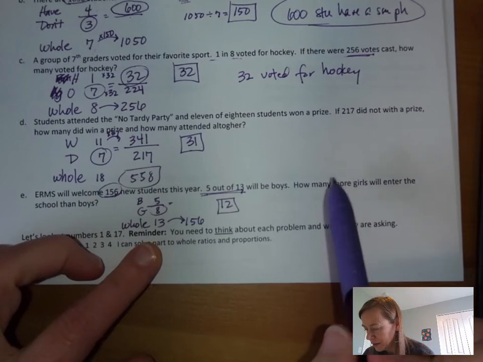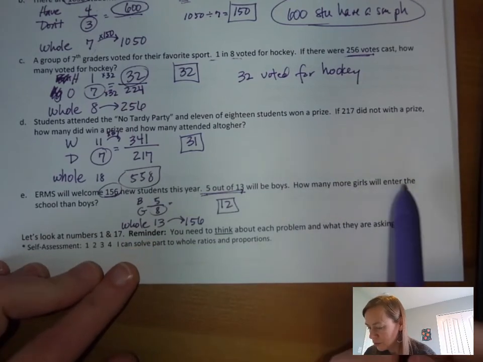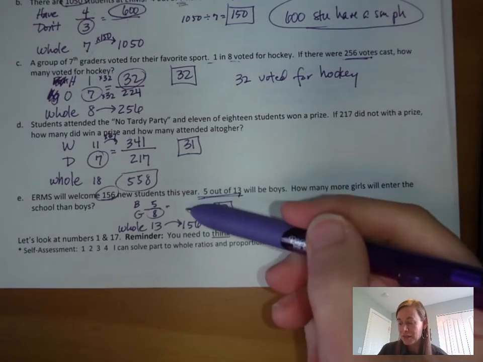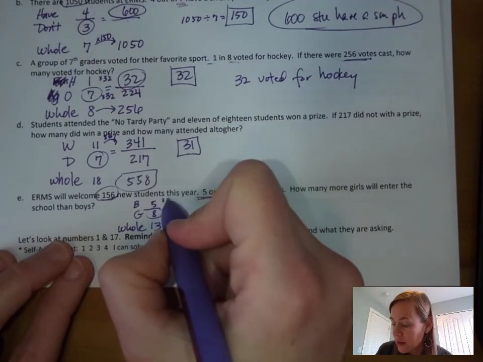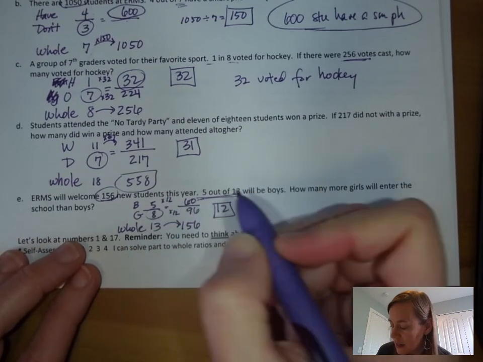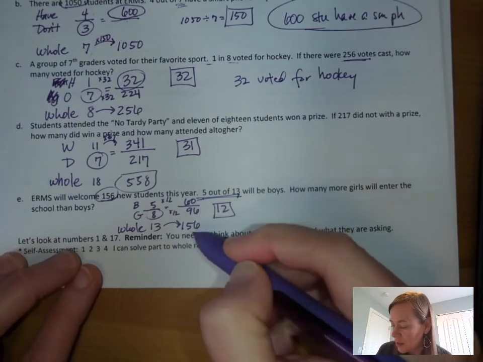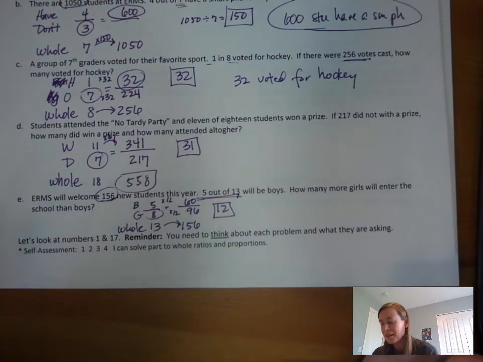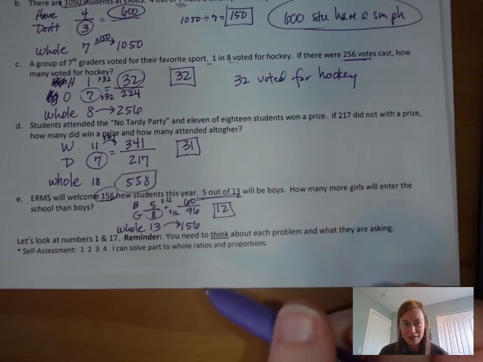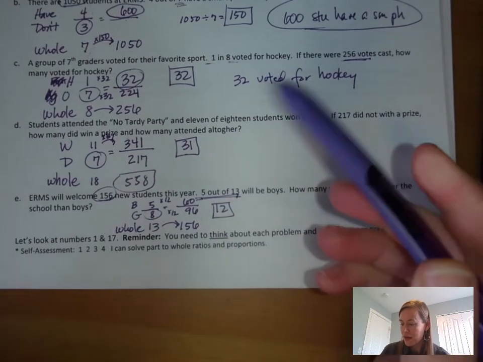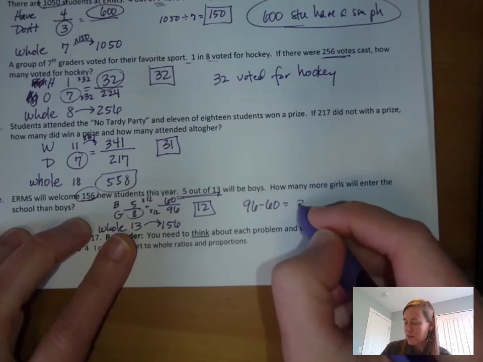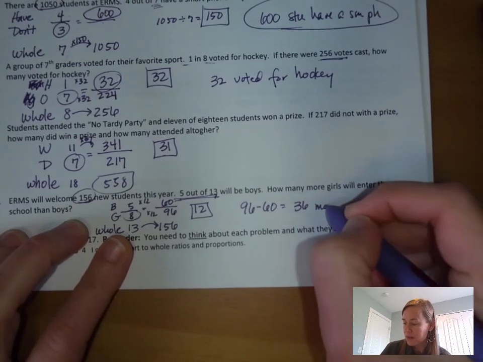And now it says in the question, how many more girls will enter the school than boys? So when you have to figure out how many more than, you definitely need both of these numbers. So let's just go ahead and figure out them both. So 5 times 12 is going to be 60, and 8 times 12 is going to be 96. Add that up again, make sure, yeah, it looks like all of our math is good. And when you're trying to figure out how many more, then you're going to subtract. So we're going to take the number of girls, subtract the number of boys, basically 96 minus 60, and that's going to give us 36 more girls than boys.